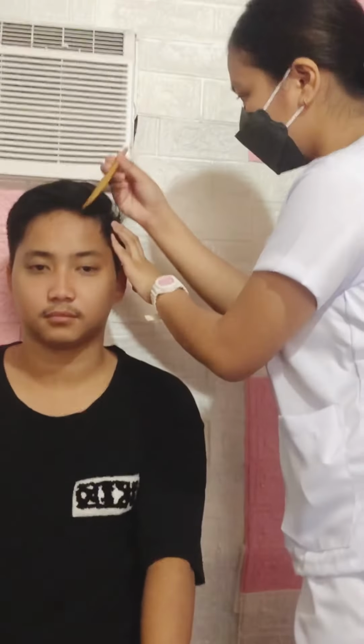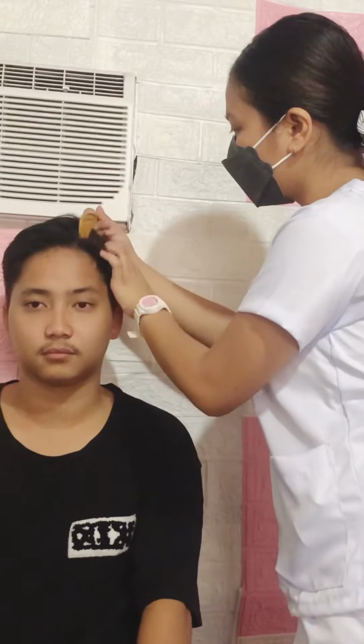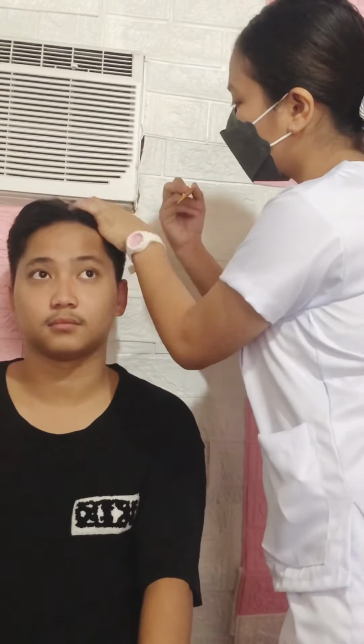Next, I'll inspect and palpate the scalp of the patient to check the hair color, the surface and characteristics, and also the hair distribution.